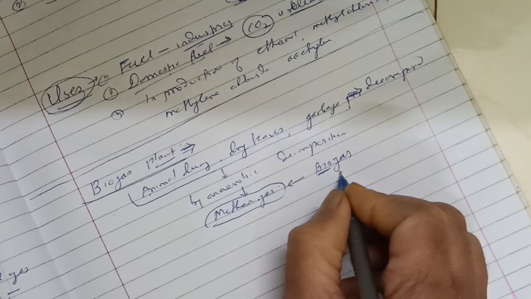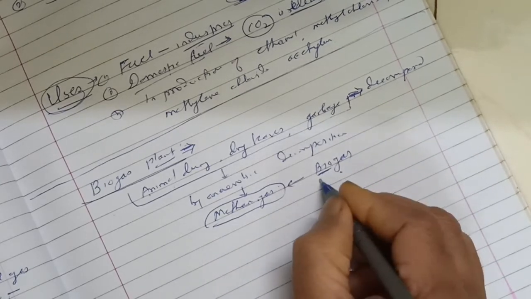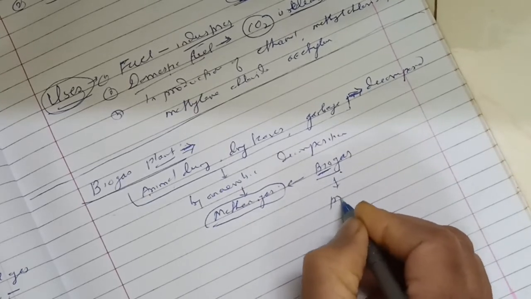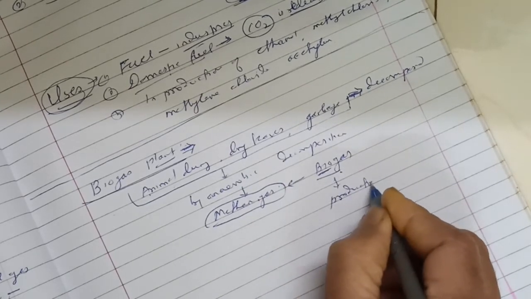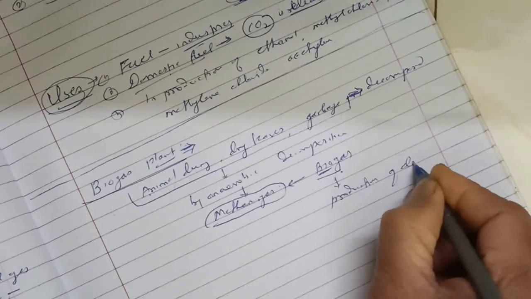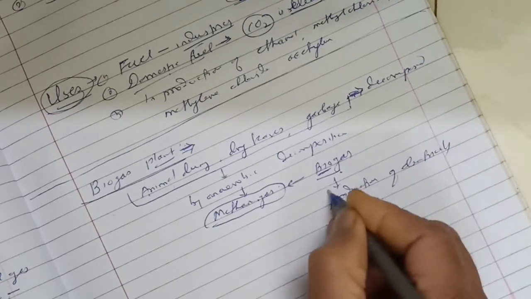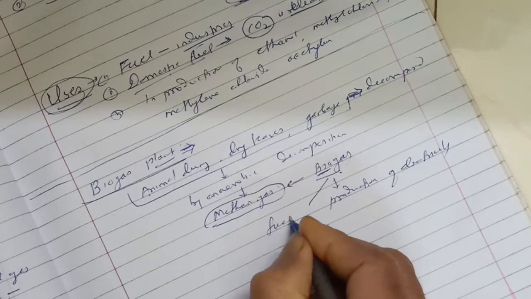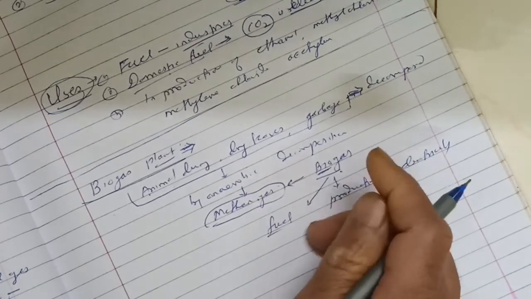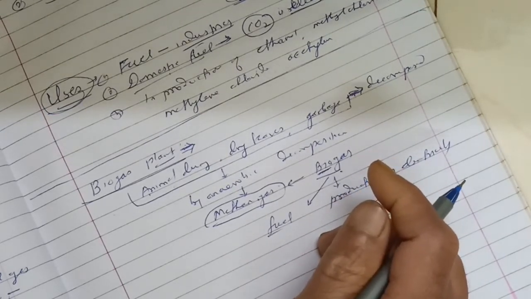Biogas is also used in the production of electricity, and also as a cheap fuel. So there are two uses of biogas.